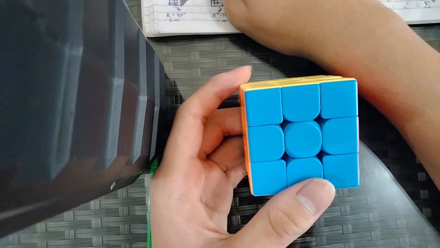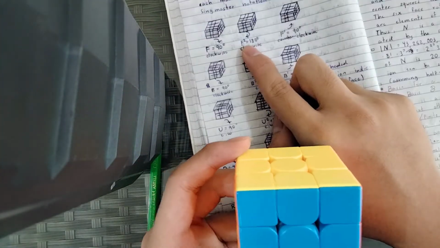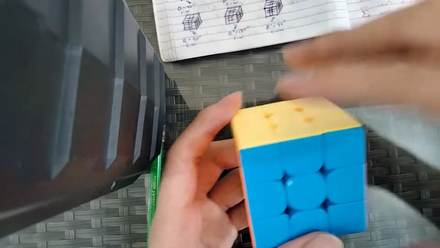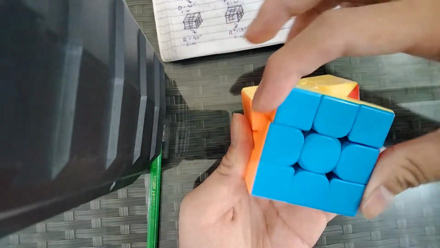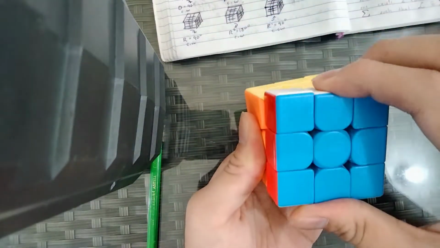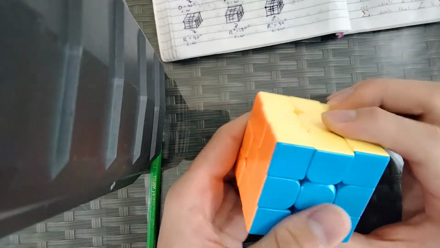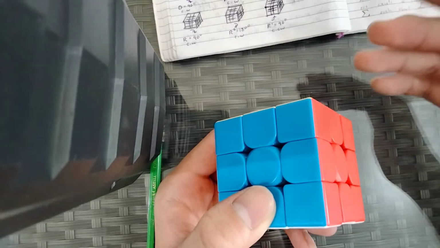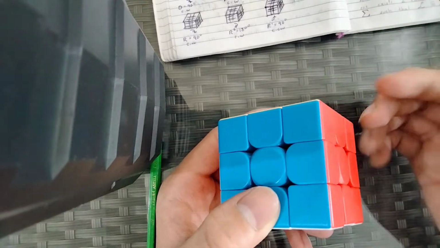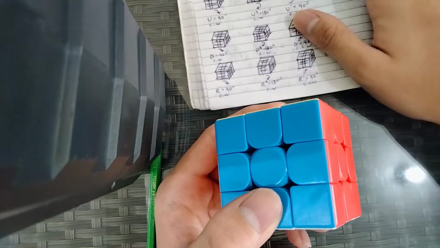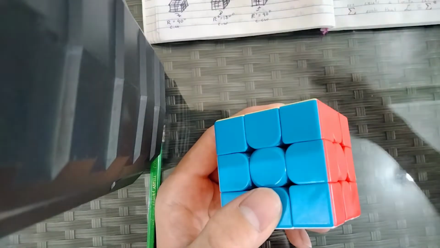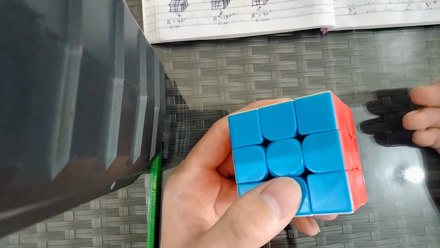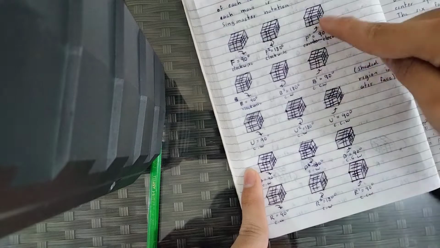F2, or F squared, is basically turning it 180 degrees clockwise. So turning it like this and then turning it again. But when cubers usually communicate notation or algorithms to each other, they don't really use F2 too much. It's mostly done for advanced algorithms. For the basic type of algorithms which I'm interested in, we'll mostly use just the original ones and their primes and their compositions.